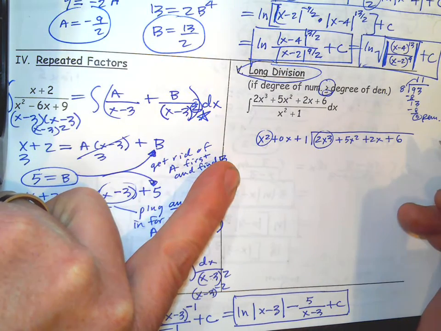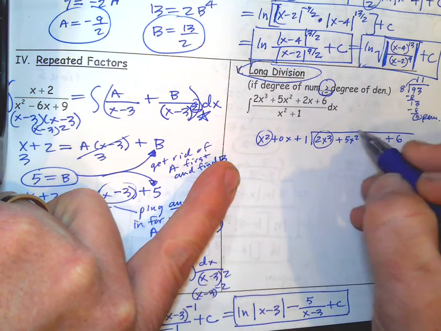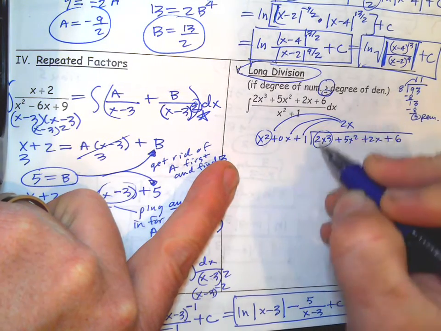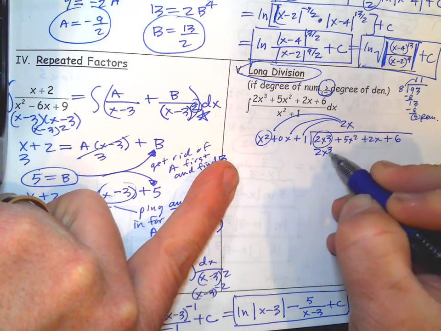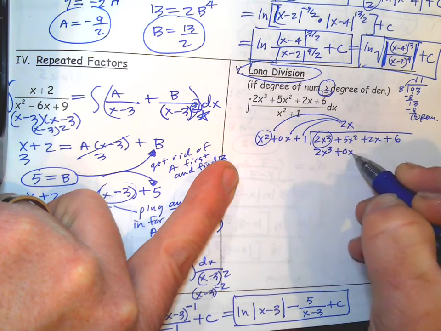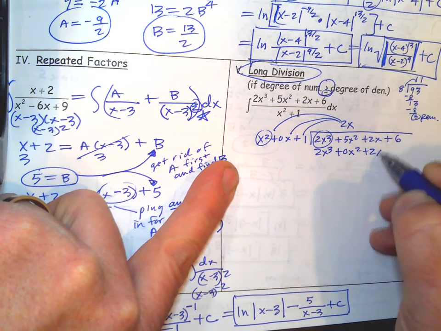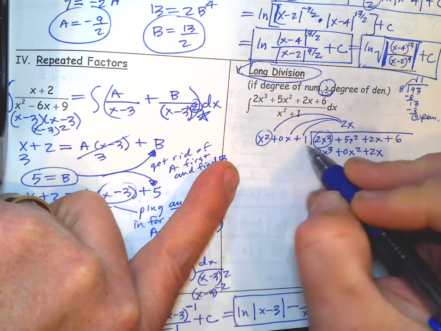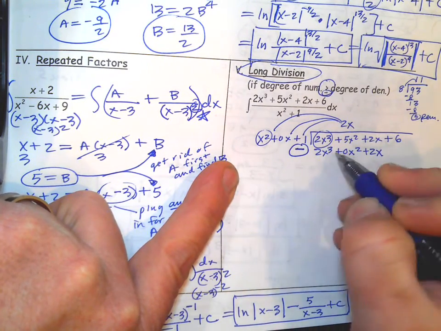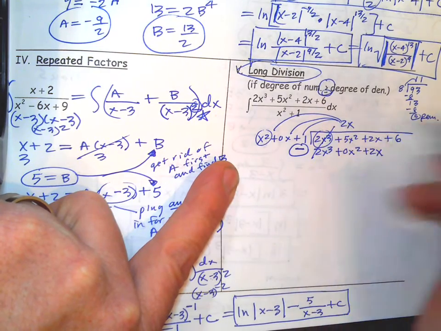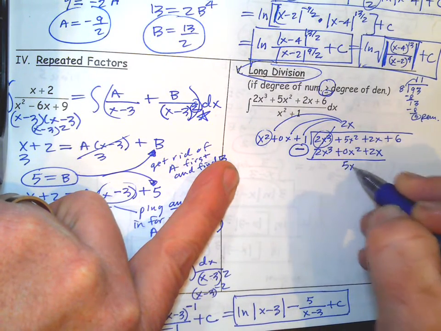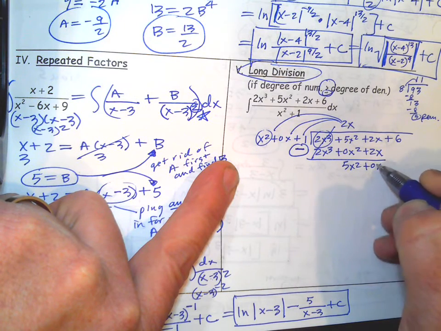So you say, okay, well, how many times does x squared go into 2x cubed? Oh, well, that would be 2x. Okay, and then you multiply it times all of this, and you get 2x cubed plus 0x squared plus 2x. And that's why you want to put any missing terms, so they all line up really nice. And then you're going to subtract it. You subtract each of these. These should go away if you pick the right number. This is going to be 5x squared, and then this is going to be 0x.